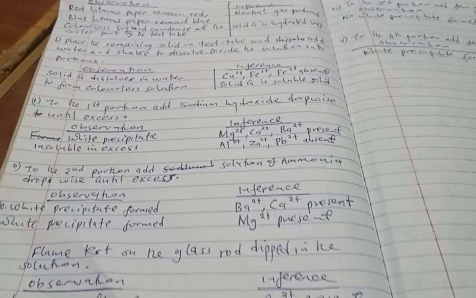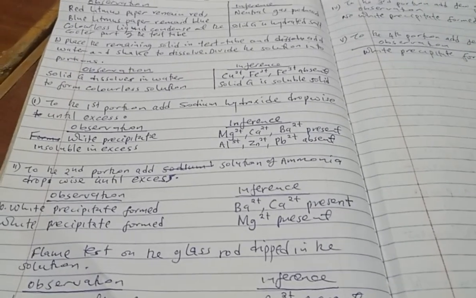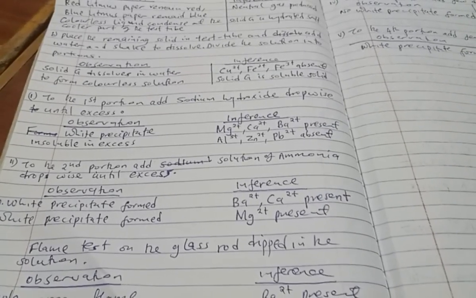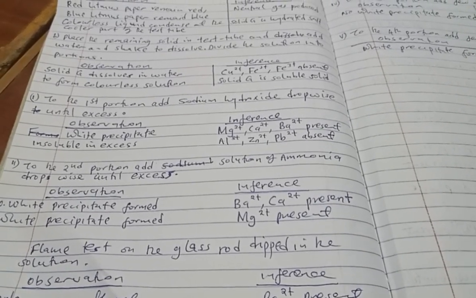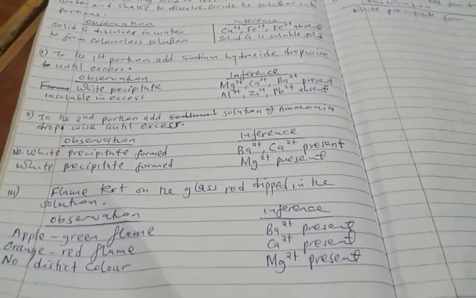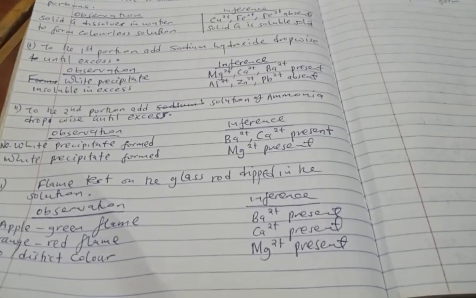How do we separate them now so that we get one of them? You separate them using flame test. So for this flame test, you use a glass rod, where you dip it into the solution and burn on a non-luminous flame.